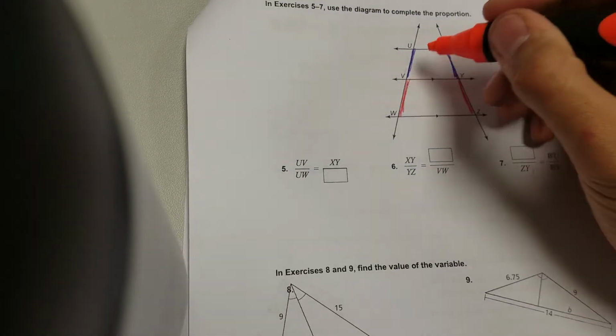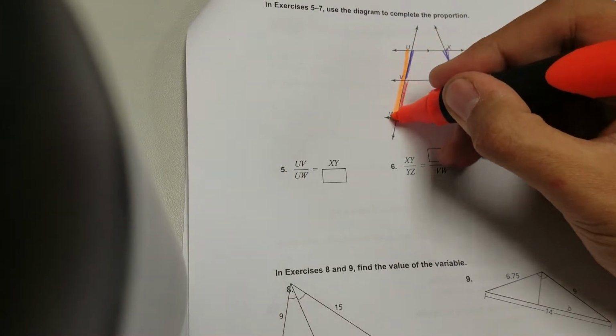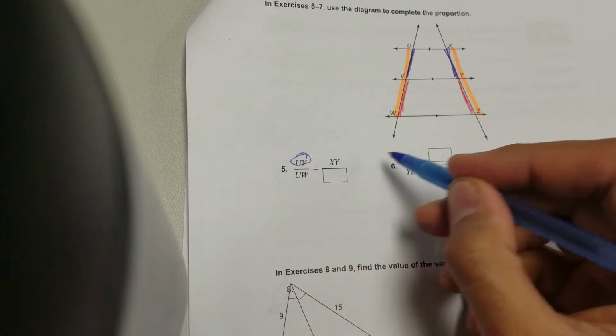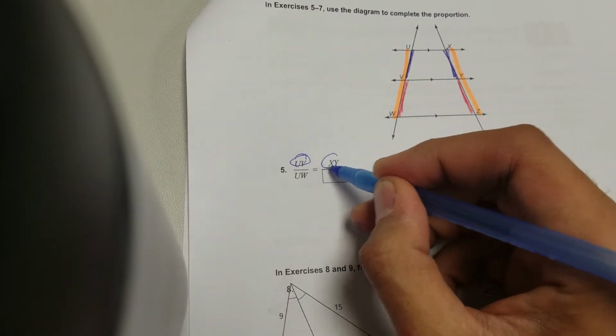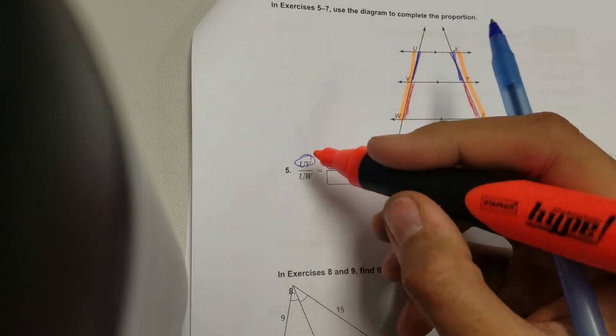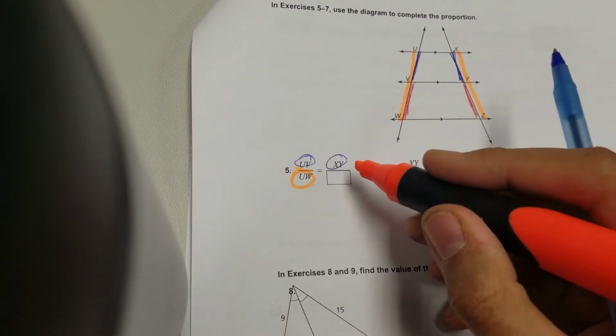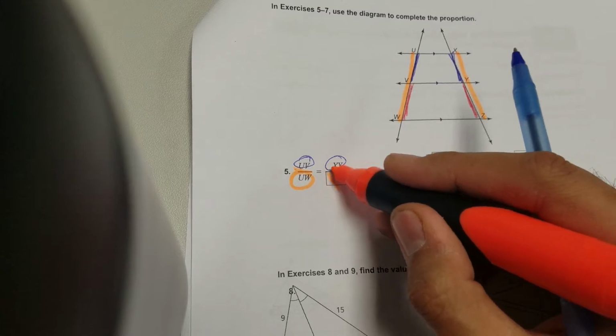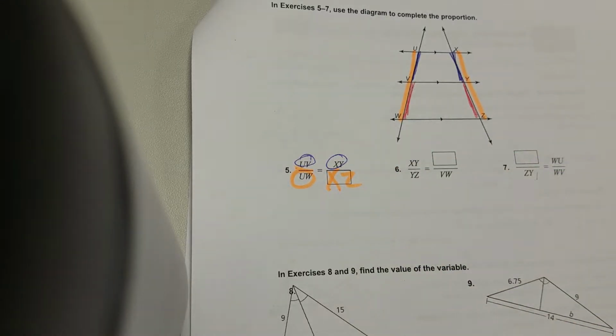And then let's make the whole thing orange. Whole thing is orange. So UV, blue, XY, blue, UW is orange. So that means this needs to be orange. So XZ is the answer there.